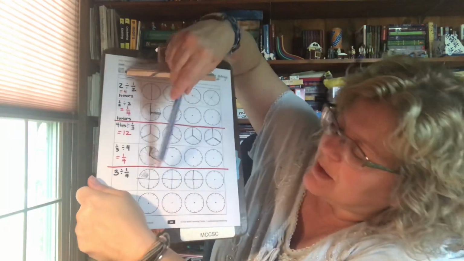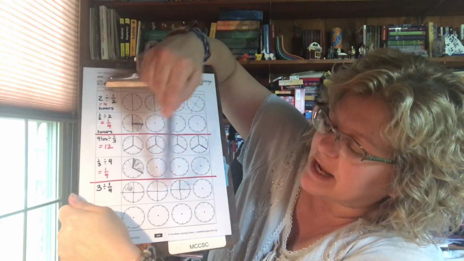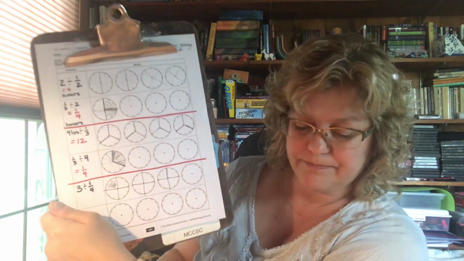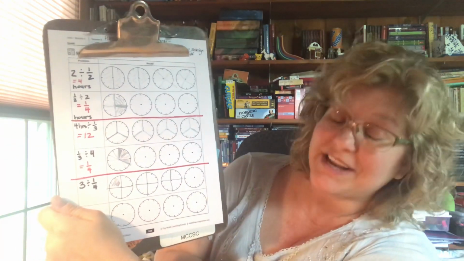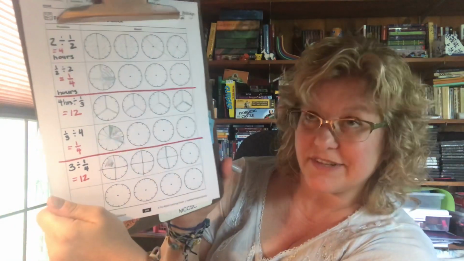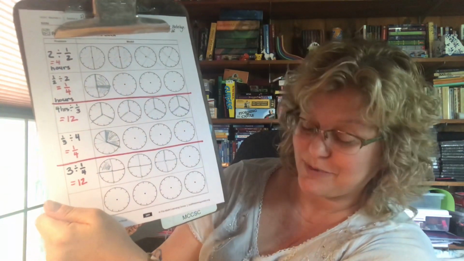And really, all these questions are asking, what is 1 unit of this equal? I'm going to count all those up. 1, 2, 3, 4, 5, 6, 7, 8, 9, 10, 11, 12. Oh, I'm sorry, there are 12 in 3 clocks. That's what I need to know. So this one equals 12. There are 12 1/4s in 3 hours. That's what that question is answering.